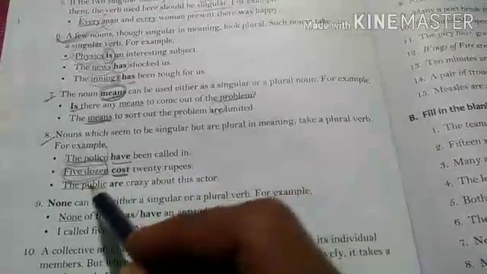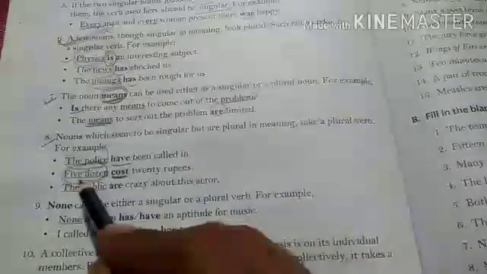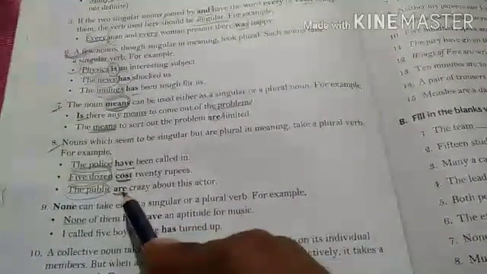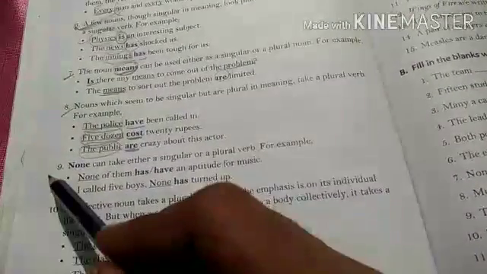Is costs. Okay, the public are crazy about this factor. So the public refers to all the people. Okay, so people plural, so are plural.